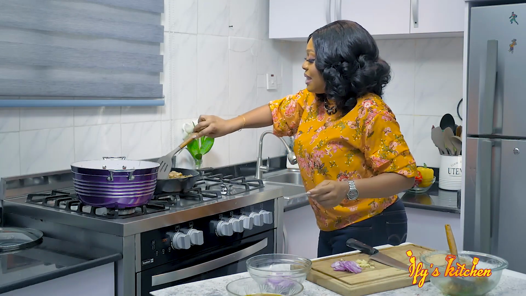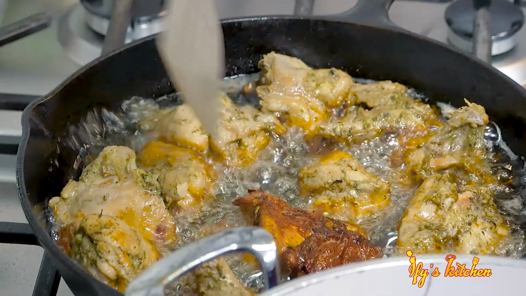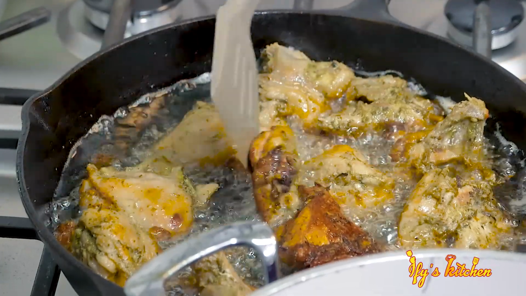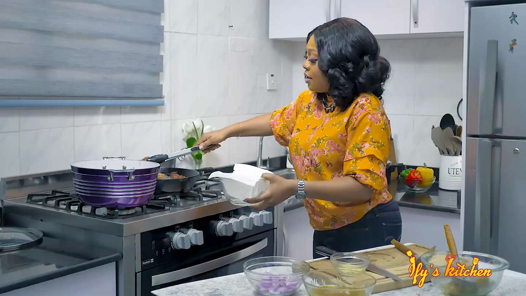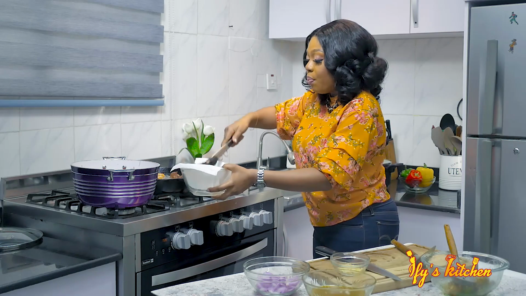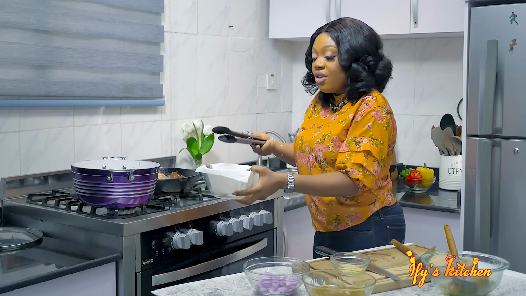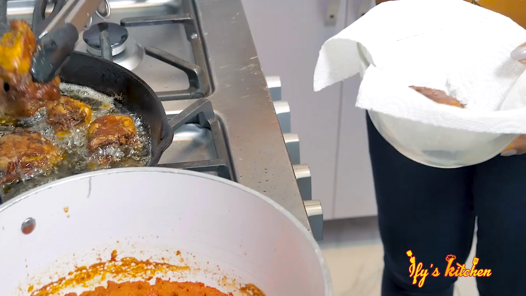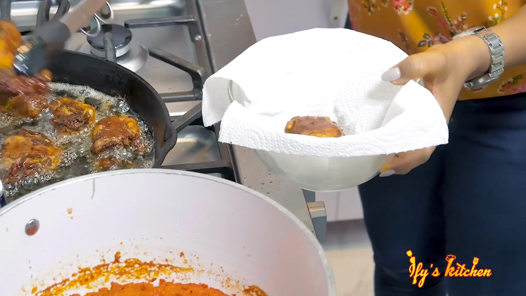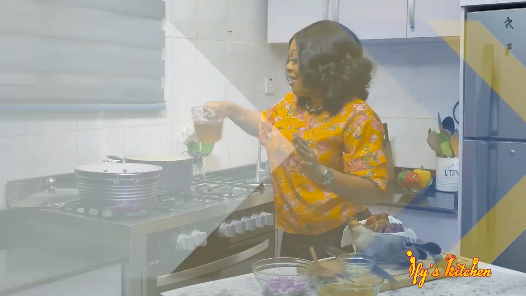All right, oh, nicely golden brown. This is how you want it, nice and golden brown. Lovely, lovely. So I'm just going to take out the chicken now, put it on a paper towel, so this paper napkin can soak up some of the remaining oil. Very important. Don't miss this part, all right? This goes into the pot.